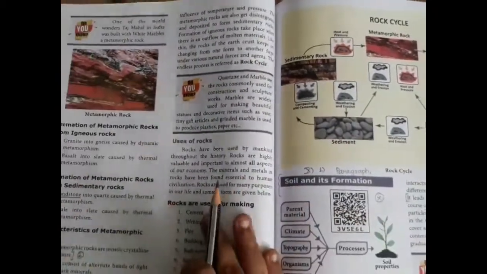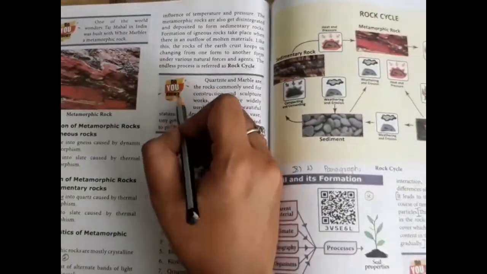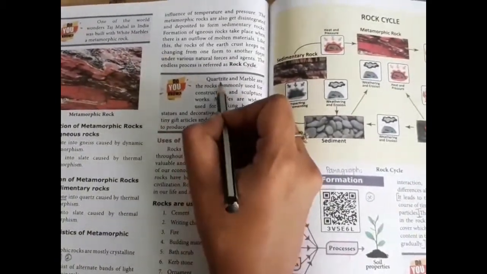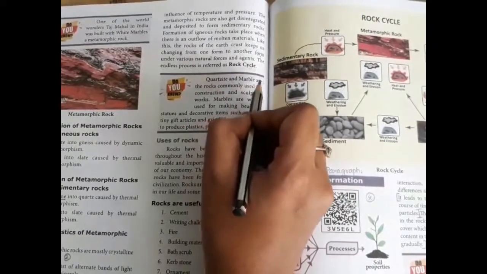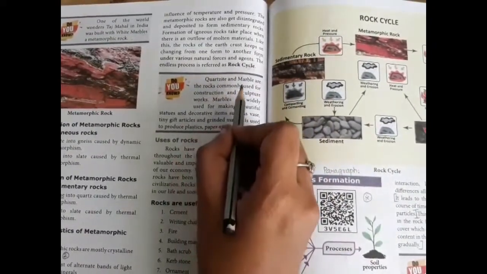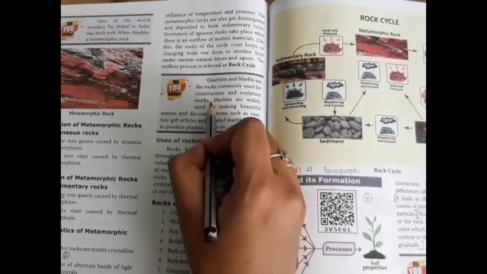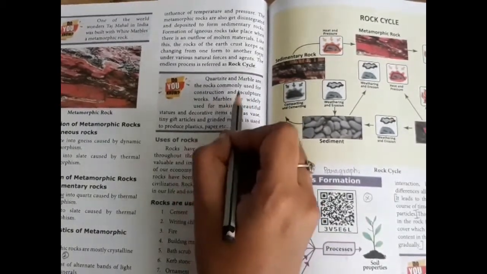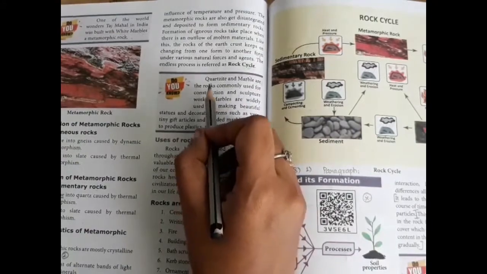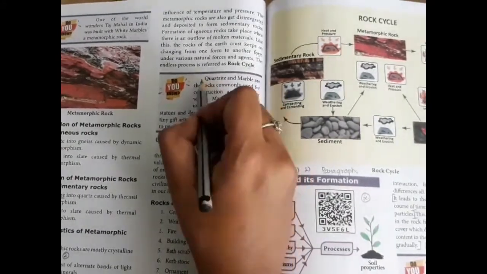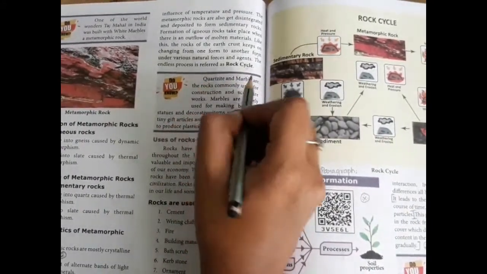Take a look at it. Do you know? Quartzite and marble are the rocks commonly used for construction and sculpture works. What are the rocks commonly used? Quartzite and marble.